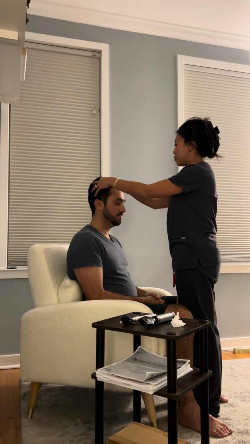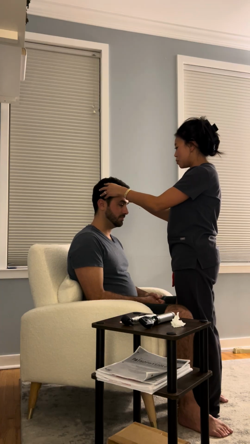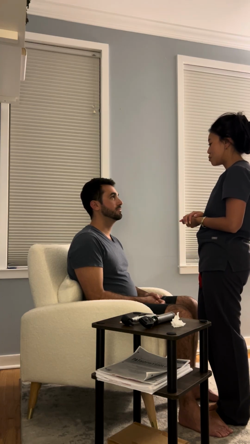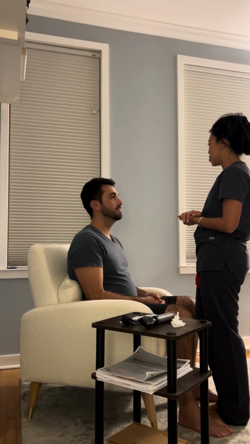Okay, thank you. So I'm going to start by just assessing your scalp, looking at your scalp. I'm going to palpate to feel for any lumps or bumps, looking for symmetry. I don't feel any lumps or bumps. Okay. Now I'm just going to assess your face, looking for some symmetry. It looks good. No contusions, lesions, or lacerations.